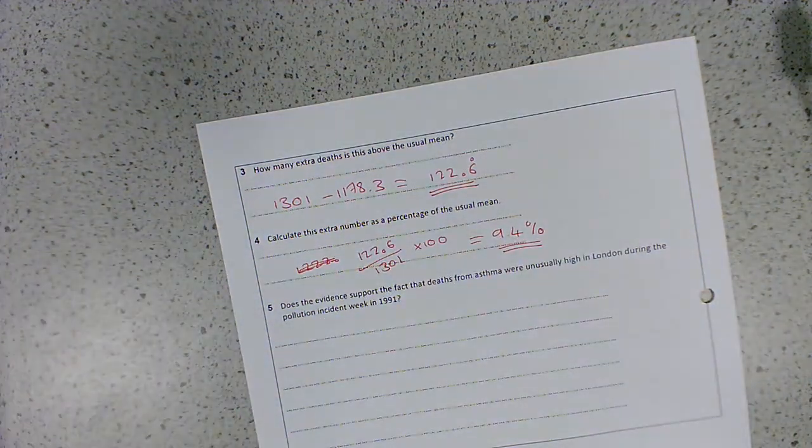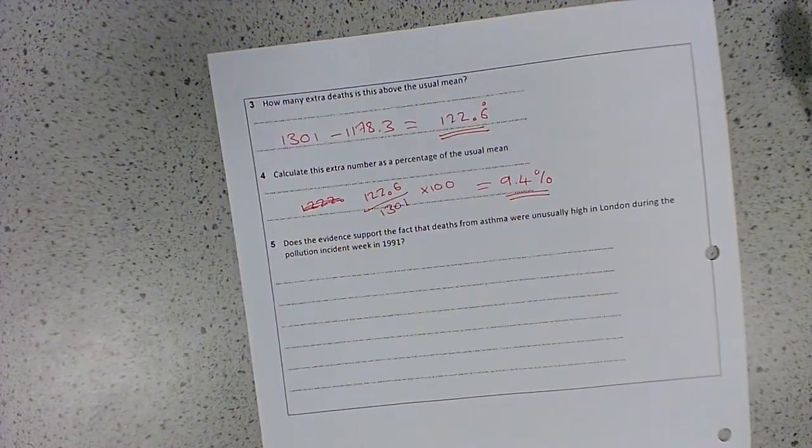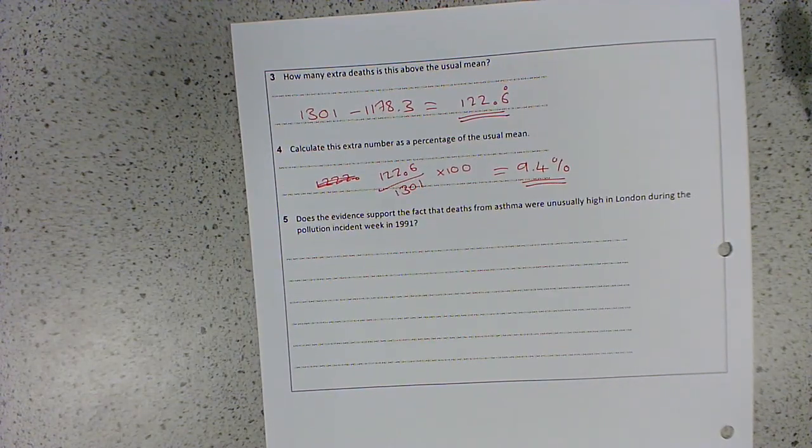So the deaths in that week alone, when there was an abnormally high amount of air pollution, were 9.4% higher. So does this evidence support the fact that deaths from asthma were unusually high in London during the pollution incident week in 1991?